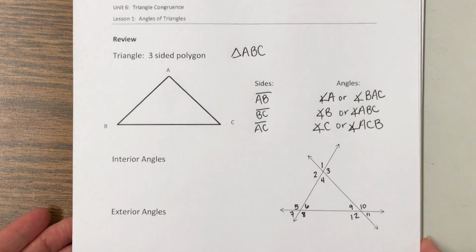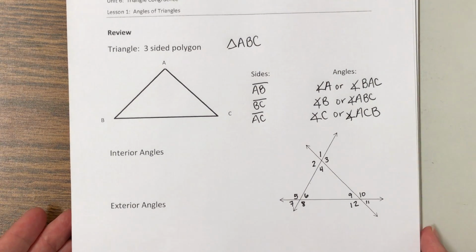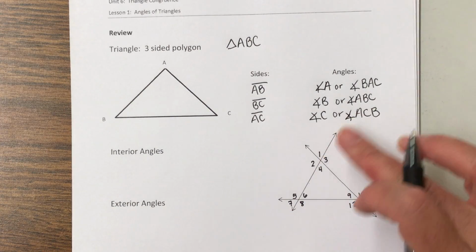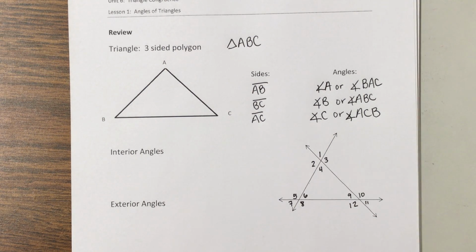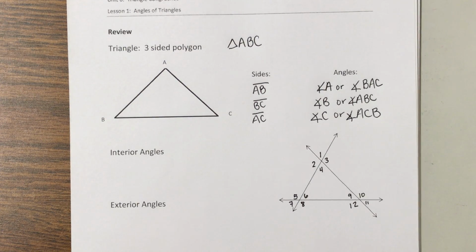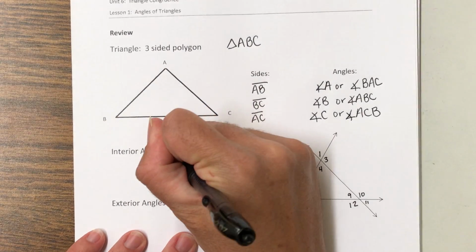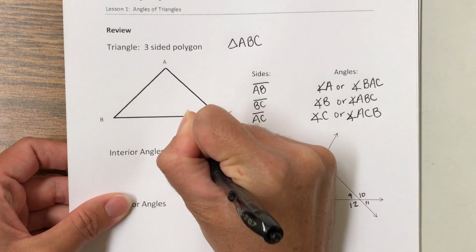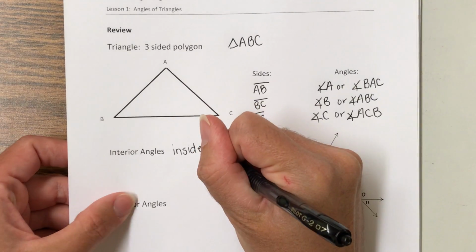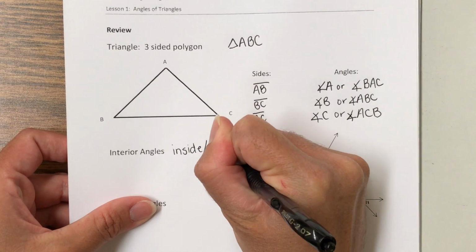So notice in this picture that I have here, I've got this triangle that's formed by three lines, and the lines are intersecting. So notice how I've got a lot of inside angles and outside angles. My interior angles are inside, or what we call vertex angles, of a triangle.